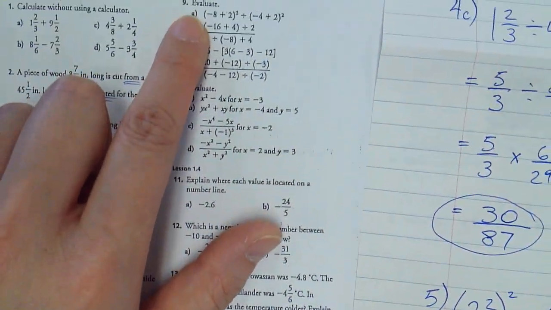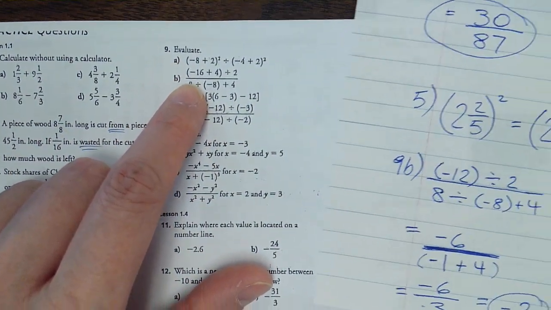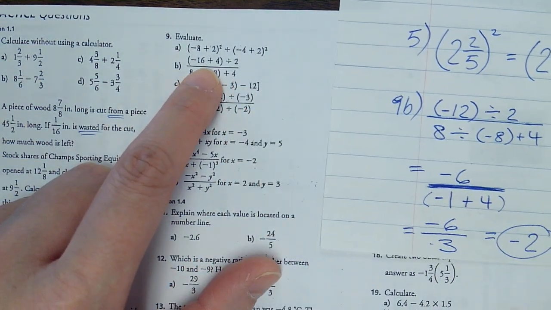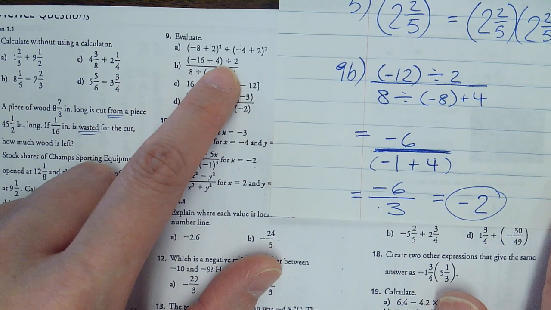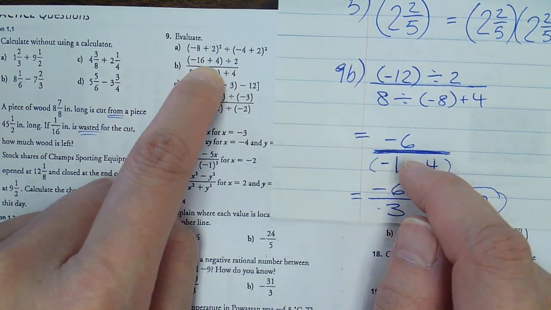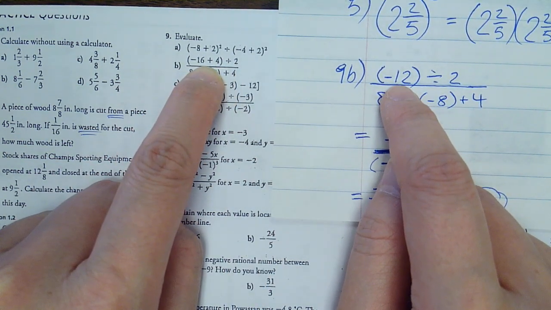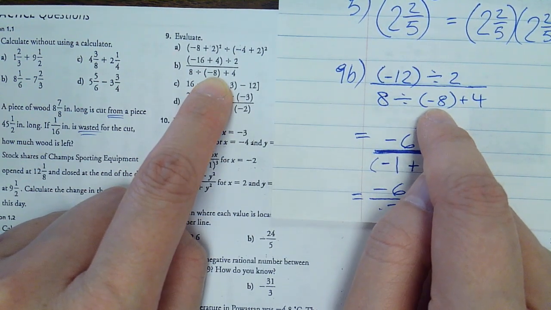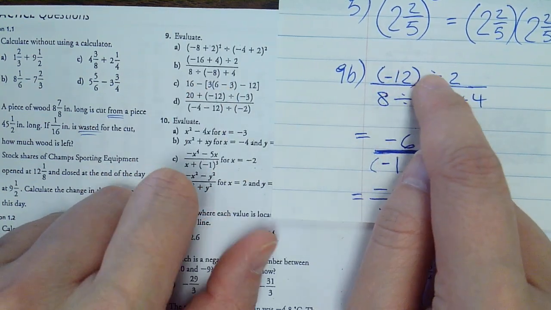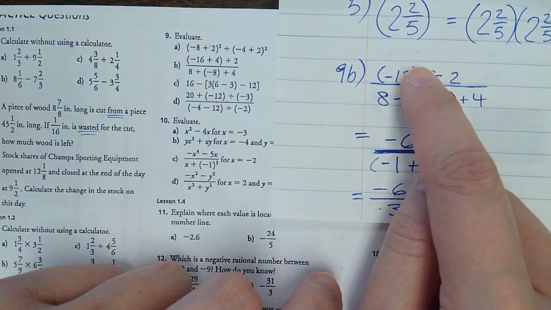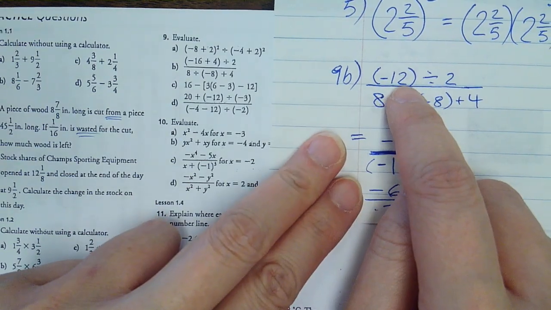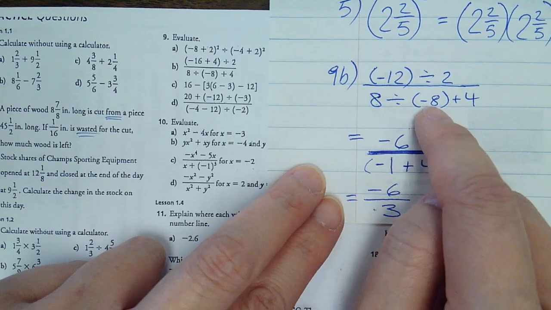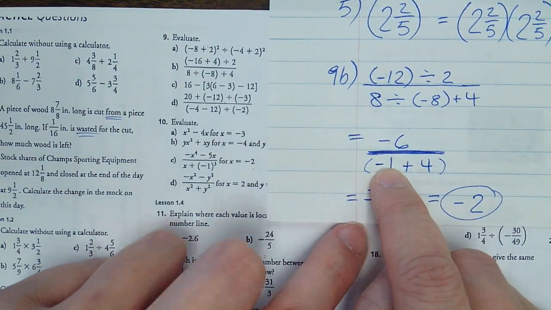Number 9, BETMAS. BETMAS means I do brackets first. So this bracket, negative 16 plus 4, gives you negative 12. This bracket right here is just a negative number, so no math involved. Then there's no exponents. Next is division. Negative 12 divided by 2 gives you negative 6. 8 divided by negative 8 gives you negative 1.